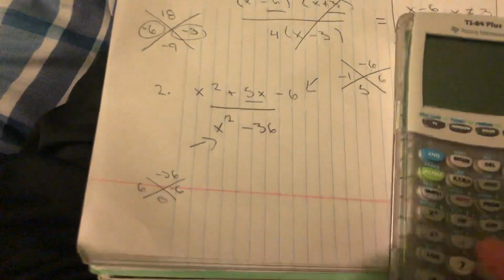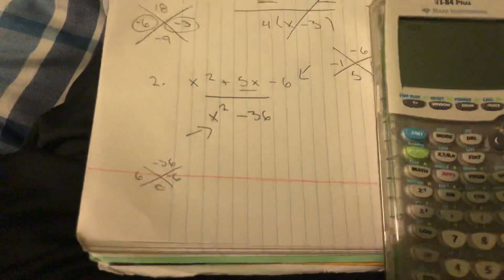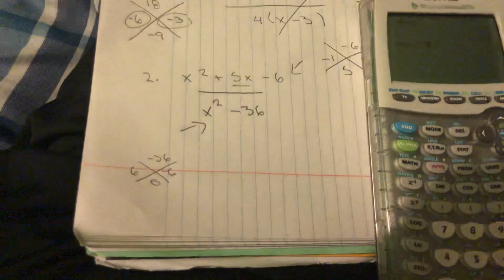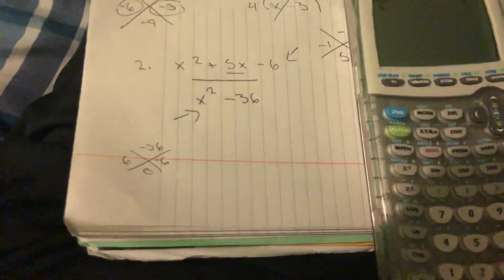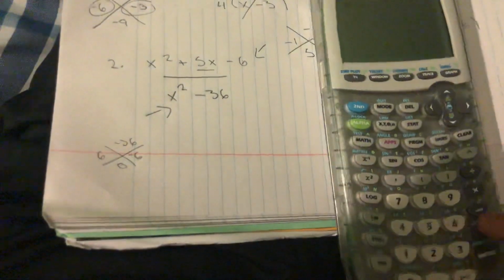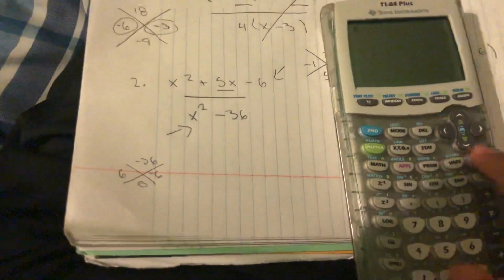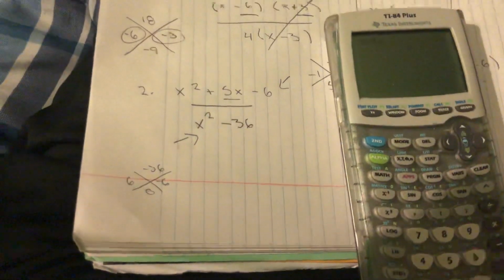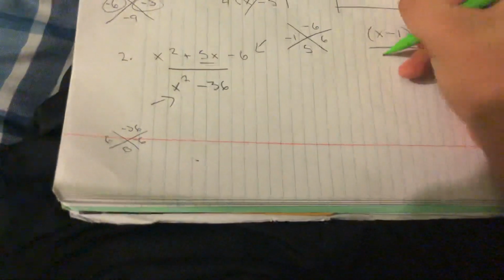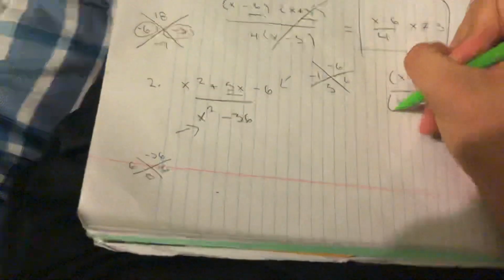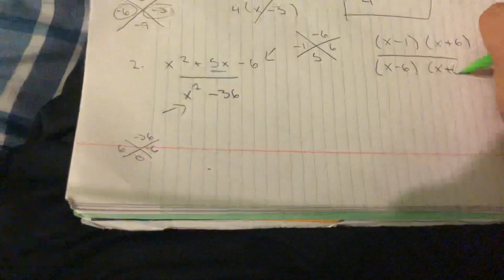We'll show you that right here. Negative 6 plus 6, okay, here we go, 0. So then that'll be our answer. We'll move this down here, and then x plus 6.